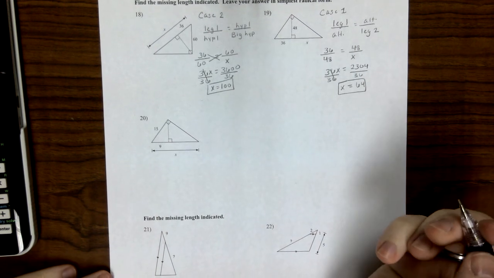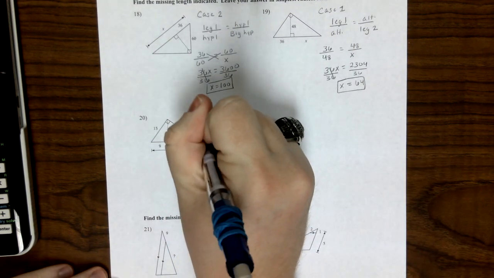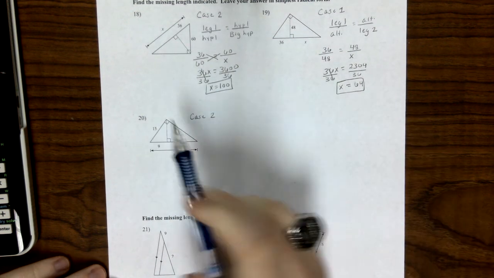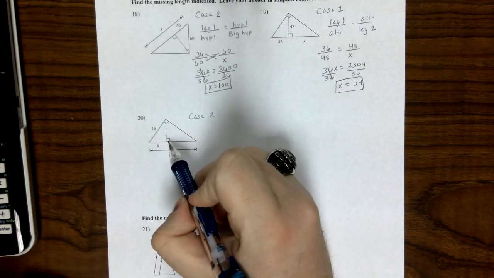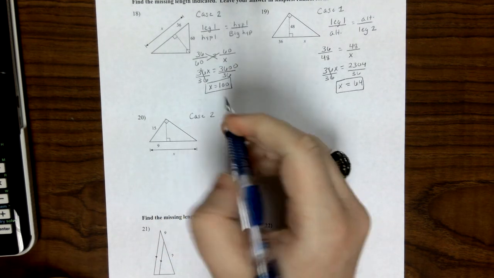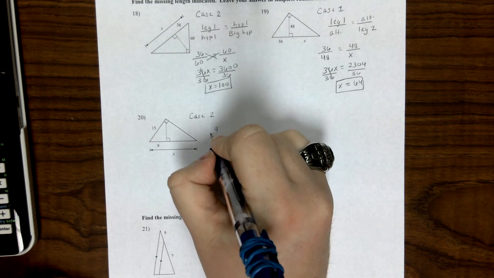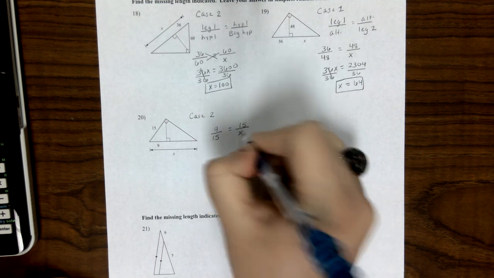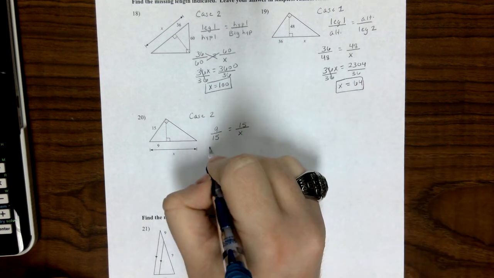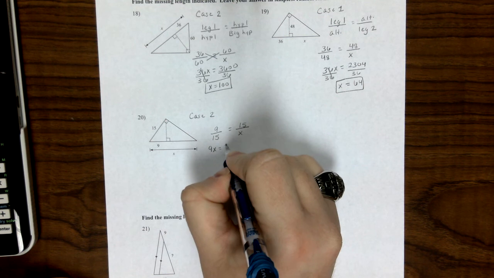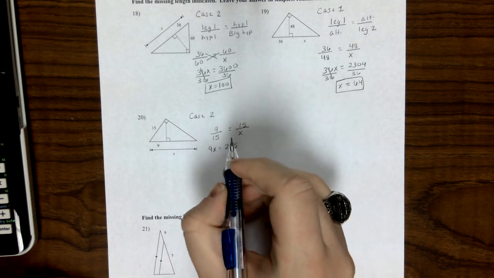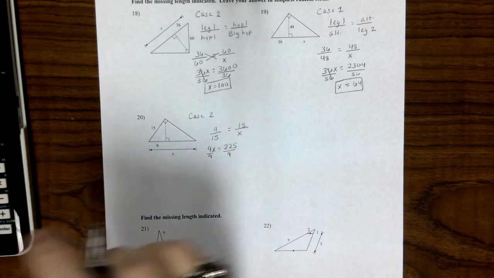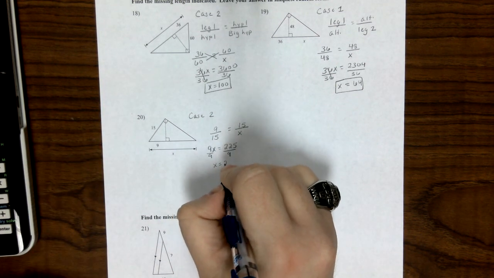All right. Third one is another case 2 option because the altitude is not marked for you. Oh, sorry. My hand gets right in front of where you all see. I'm so sorry. Altitude is not marked, so it's a case 2. So 9 over 15 equals 15 over x. We're trying to find the big height. So 9x equals 225. Divide by 9. So x is 25.